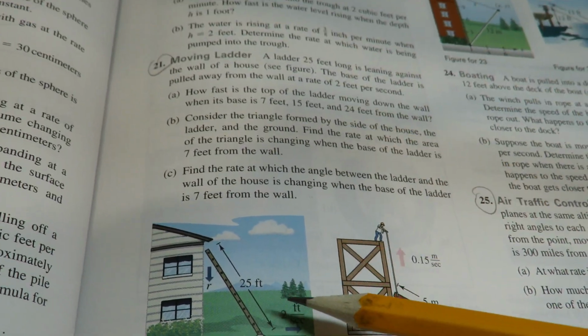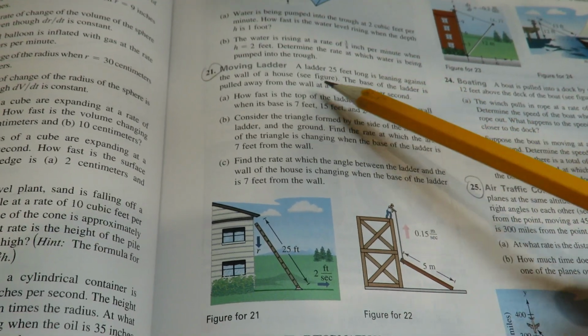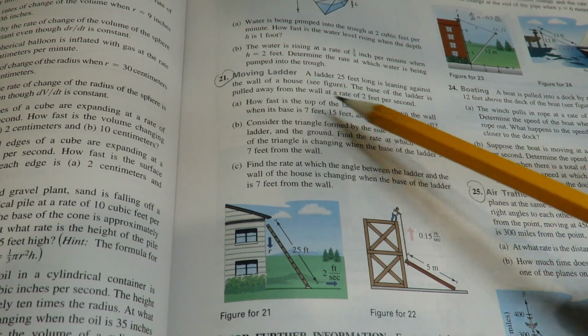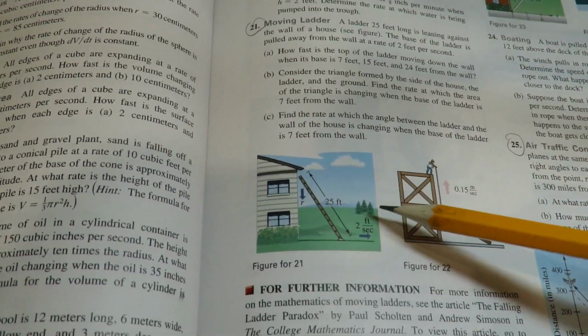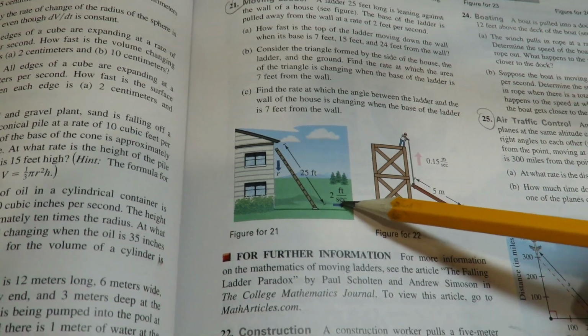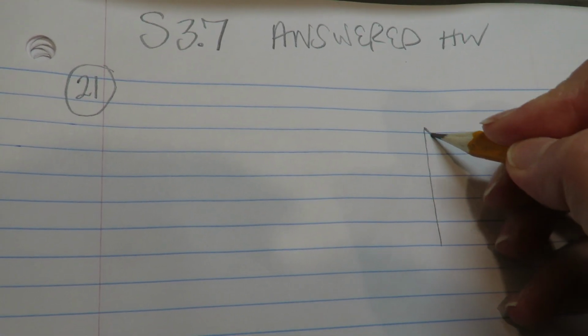Sorry, I don't know why that's so blurry. You have a ladder, it's 25 feet long. It's leaning against a house. The base of the ladder is pulled away from the wall 2 feet per second. Okay, so they give you the picture here. Let me just draw it here. If it defocuses, I'll fix it. Okay, just hang in there with me.